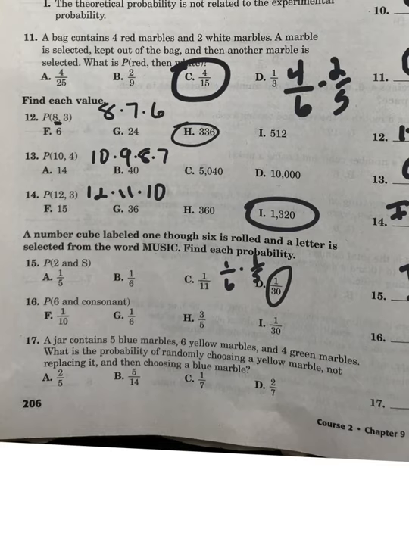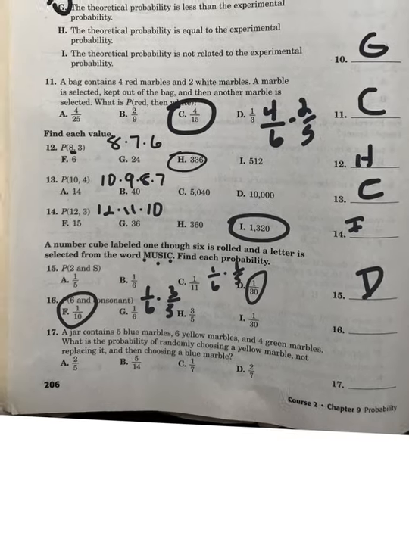And that's to find out a P and then a consonant. Consonants are ones that aren't vowels. So a 6 is a 1 out of 6 chance. And a consonant is the ones that are M, S, and C. So 3 out of 5. So you get 3 out of 30, which becomes 1 out of 10.